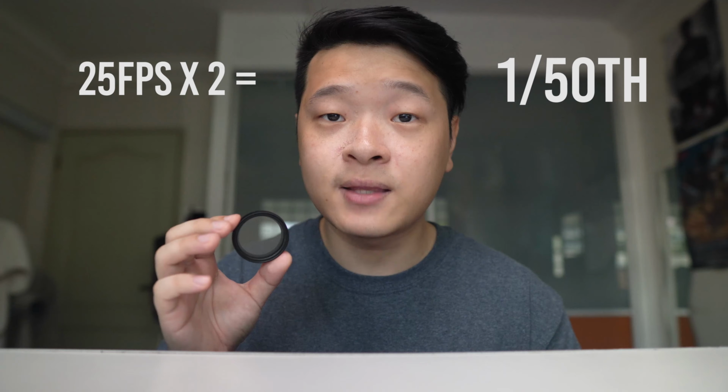If your frame rate is 25 frames per second, you want to have your shutter speed at 1/50th of a second. If you have it higher than that, the movements will look very choppy. If you have it lower than that, the video will look very slow and the motion blur will not look natural. What do I mean by this? Let's head on outside to have a look at some of these clips.